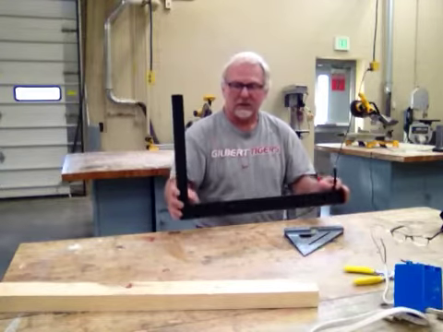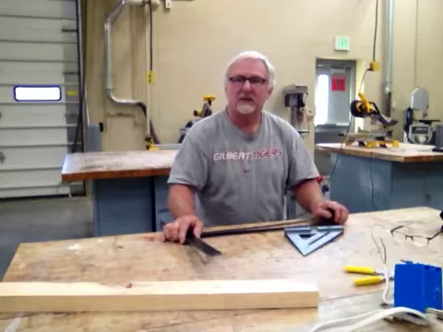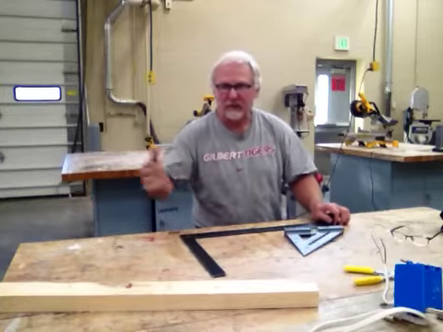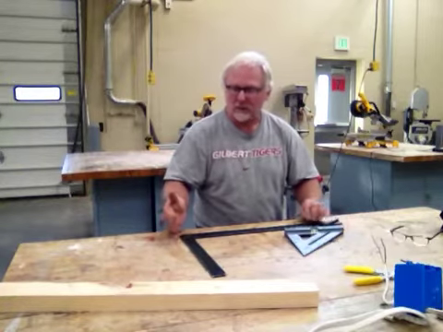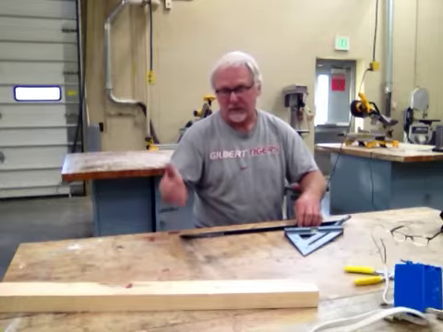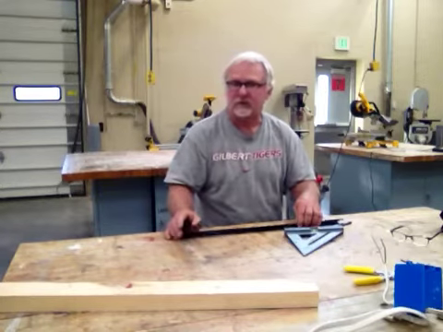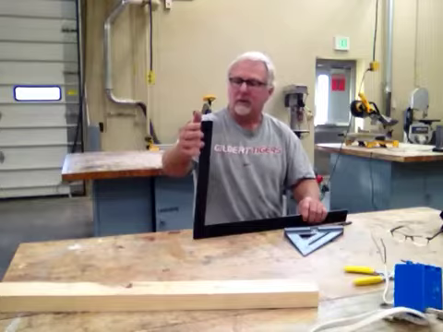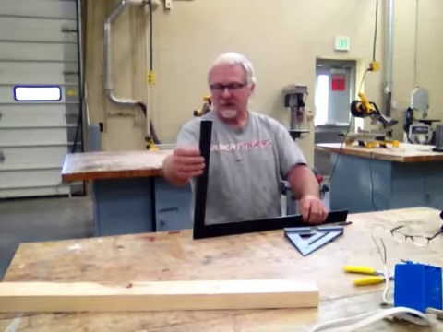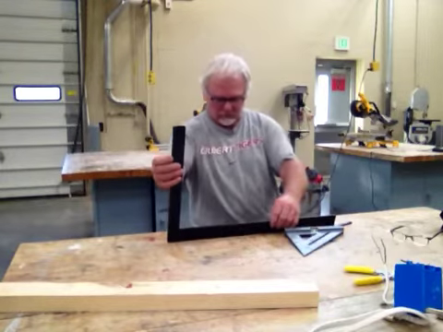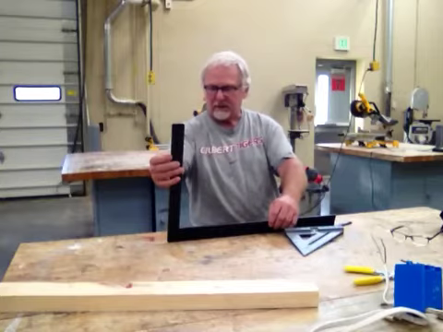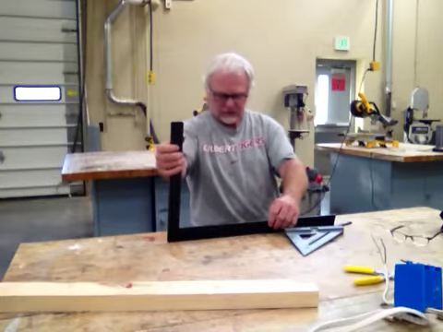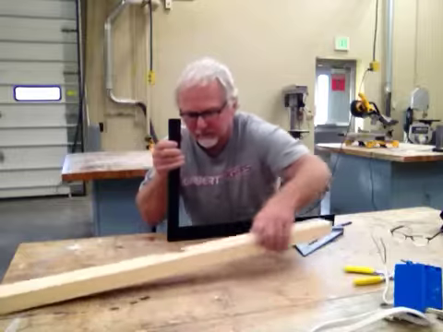Pitch, the horizontal, is always 12-inch increments. The rise can be anything from what we've been working with, 0 to 12. The higher the number, the steeper the pitch. For example, a 12-12 would run between this and this right here.